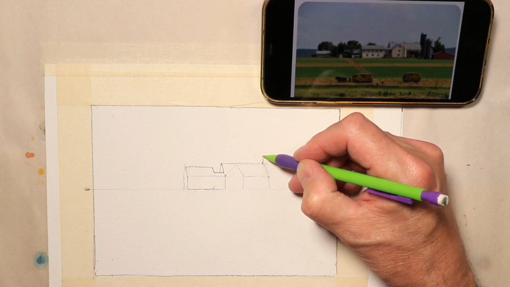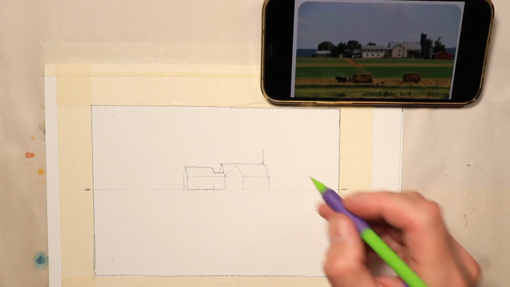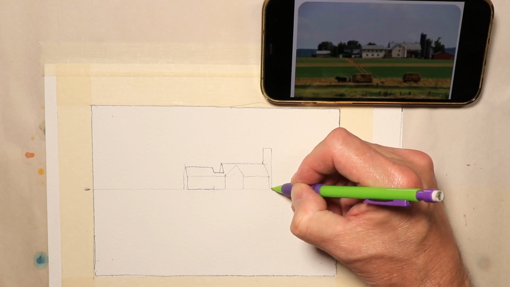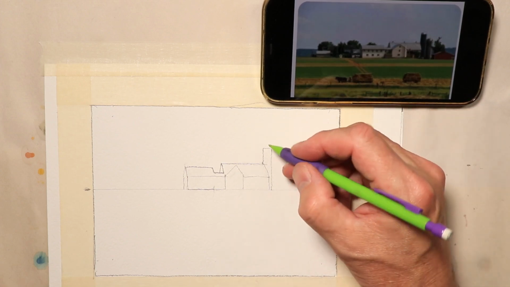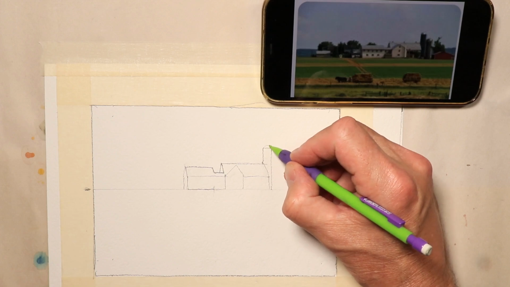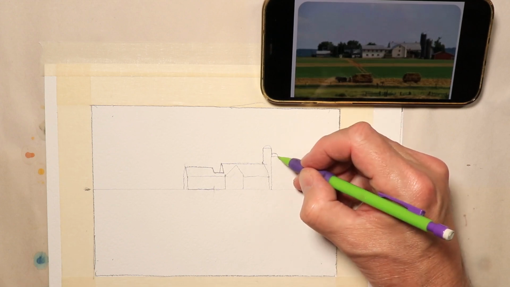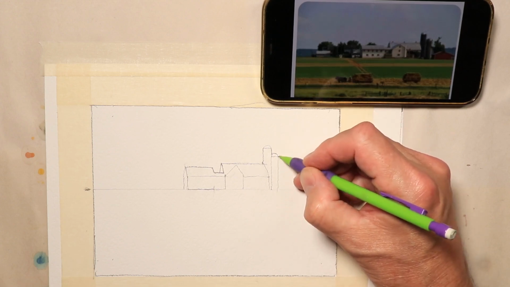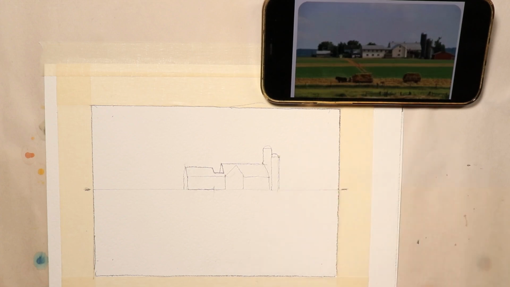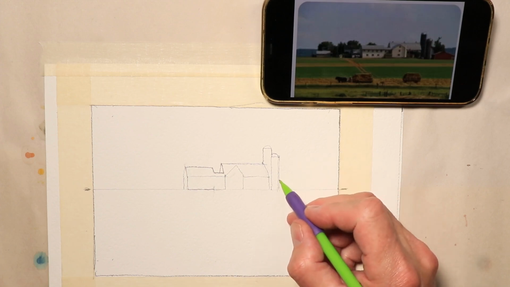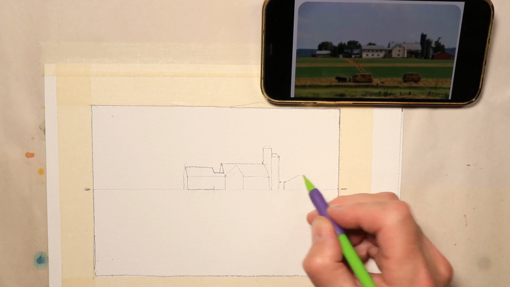And then the silos over here, we can get those in here. These are one there. And another one there. And then we have another barn over here.